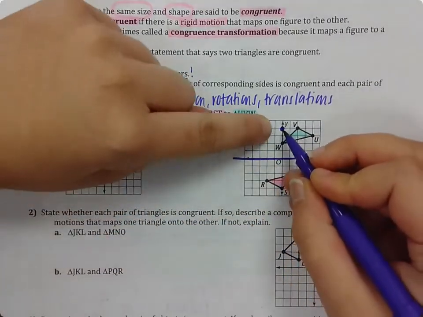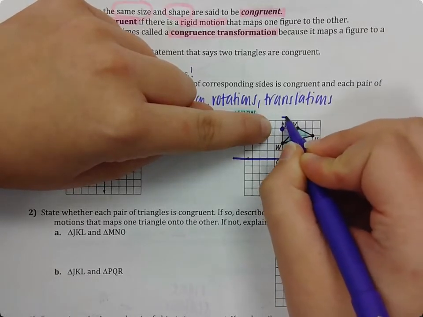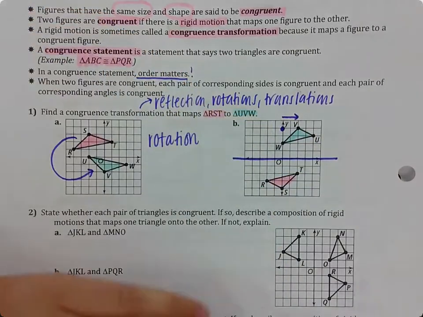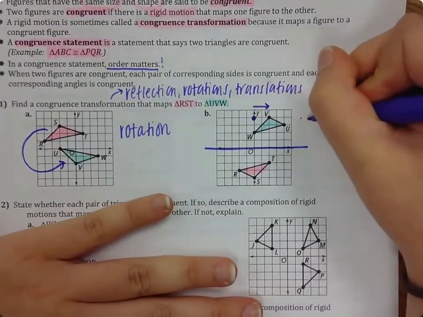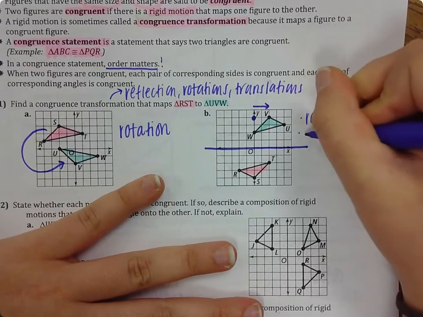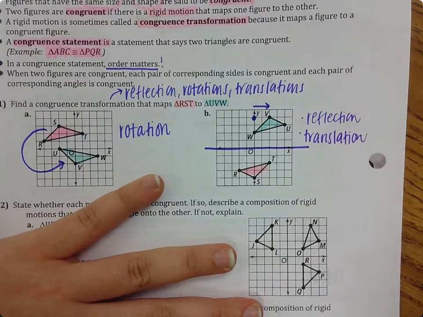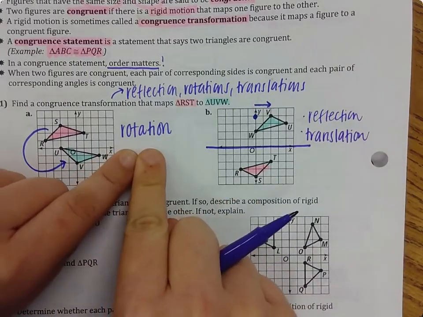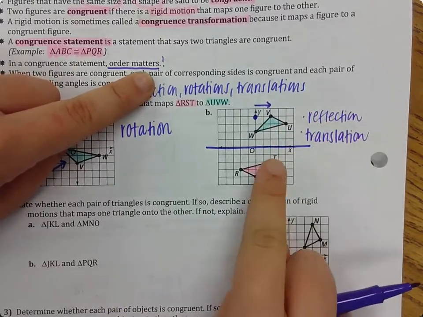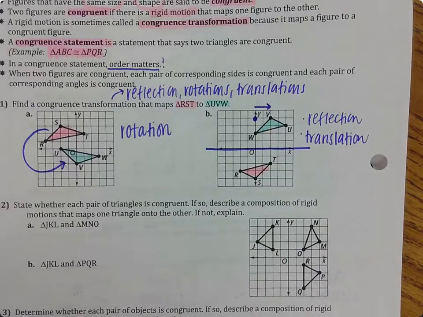So a reflection gets us kind of close to this figure, but not exactly, because that point's just going to have to move over 1, 2 to the right. So we can have a composition of maybe a reflection and a translation. That would take us from one figure to the next. So it could be a single transformation or it could be multiple. As long as they're rigid motions, then my two figures are congruent to each other.